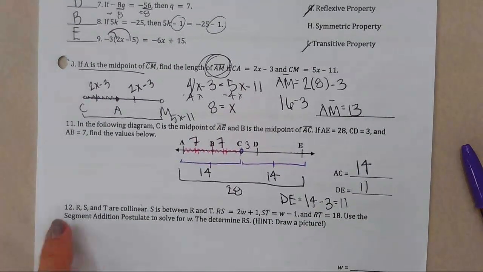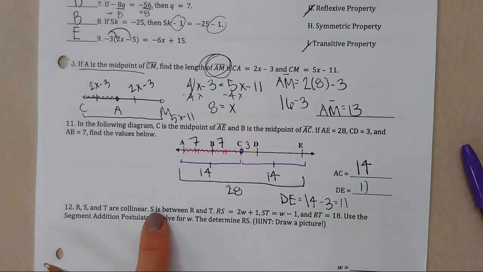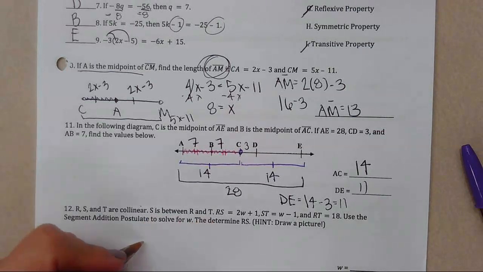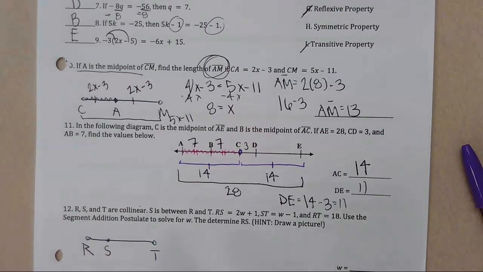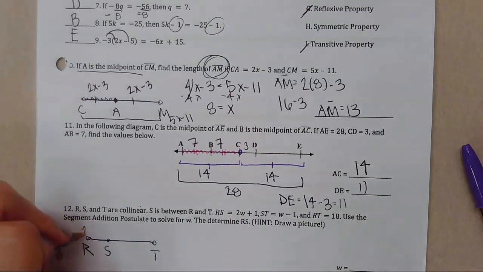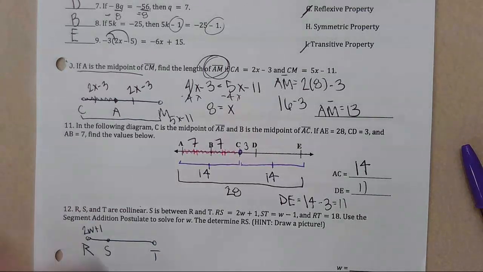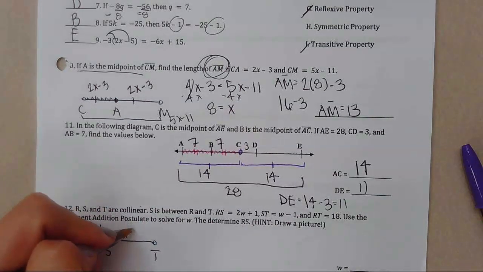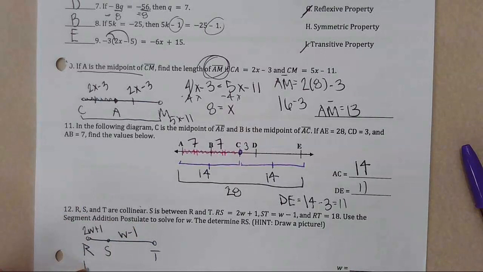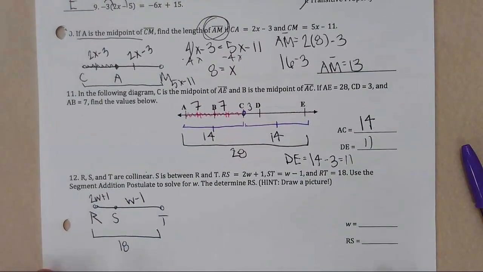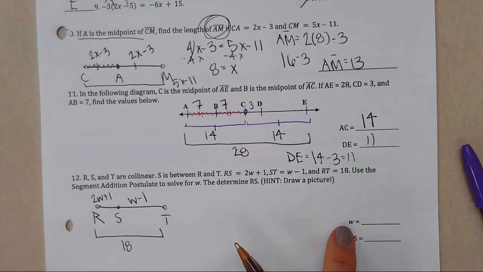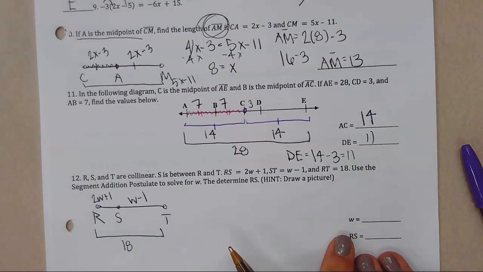Okay, next up, R, S, and T are collinear. S is between R and T. So here is R and T, and here is S. RS equals 2W plus 1, and ST equals W minus 1, and RT, the whole segment, equals 18. So we're going to use segment addition. We're going to solve for W and then solve for RS.